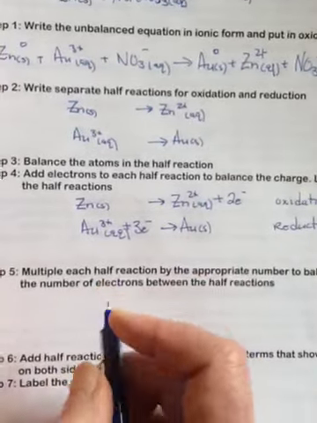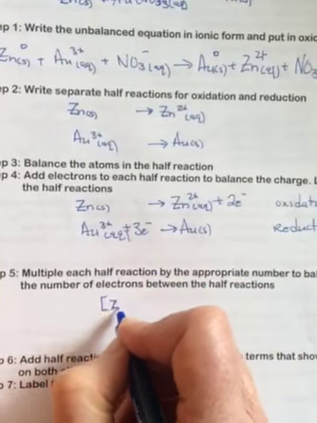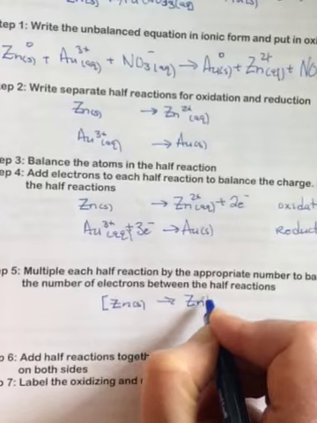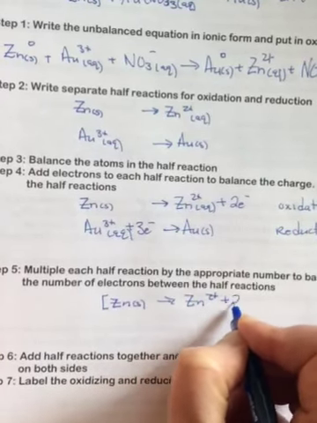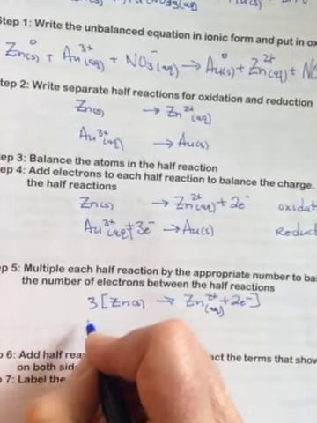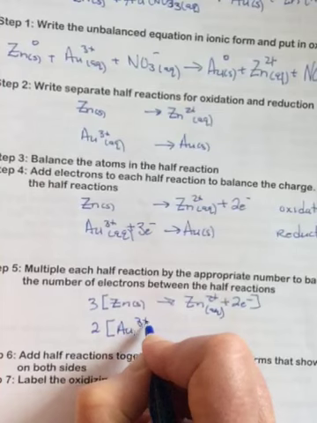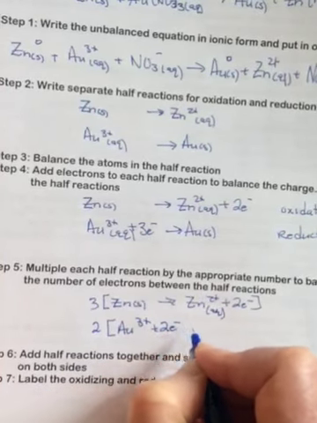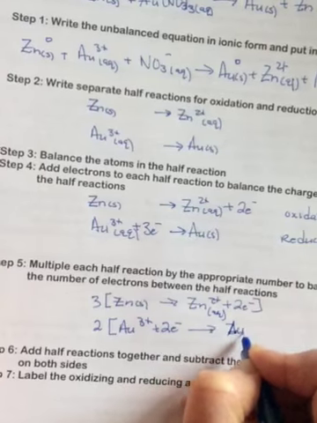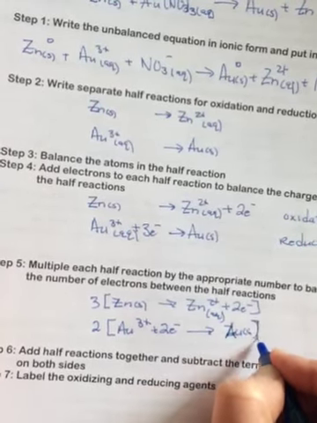Multiply the half reactions by the appropriate numbers. There's 2 and 3, and we need to balance them. So the zinc half reaction is going to have to get multiplied by 3. And the gold is going to have to get multiplied by 2. Whoops, this is not zinc, this is gold. That way our electrons will cancel out.